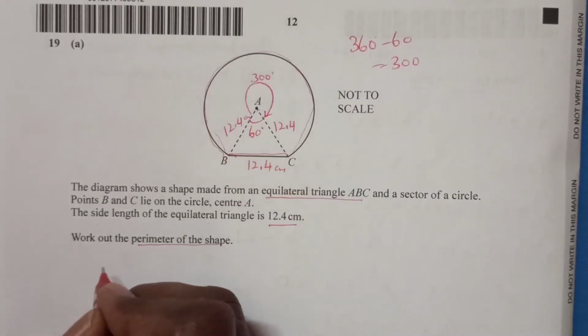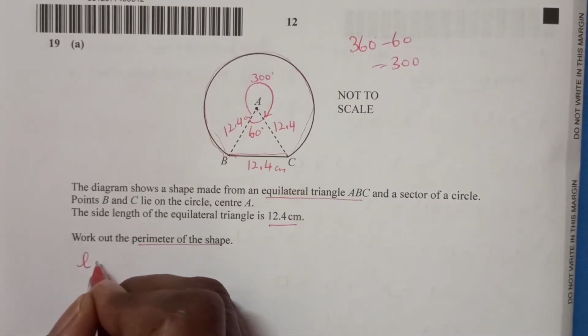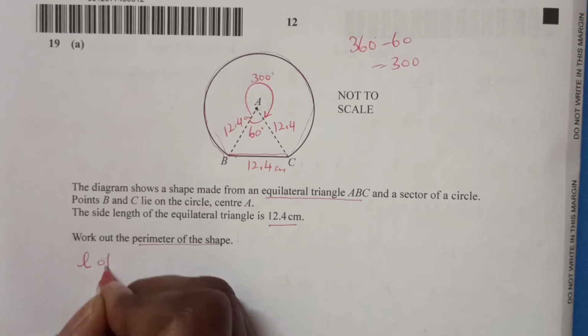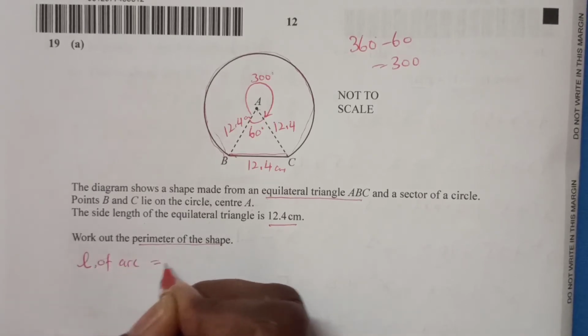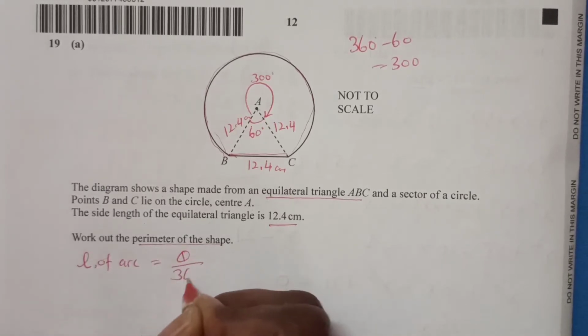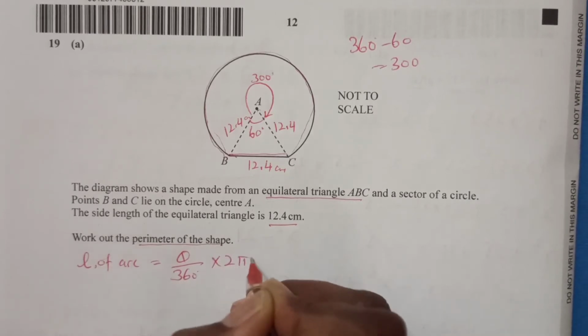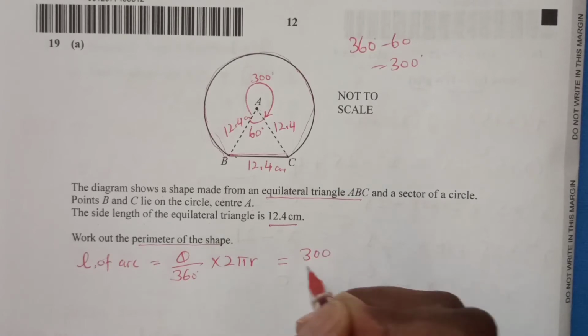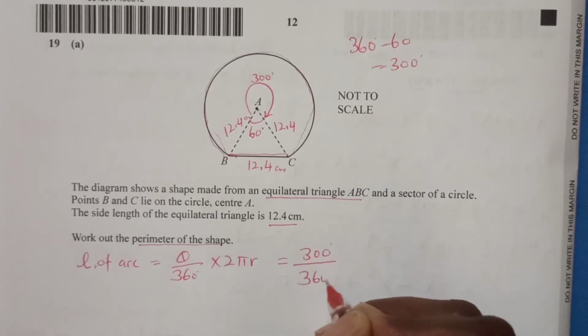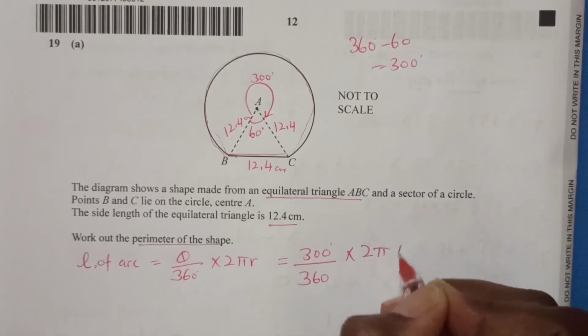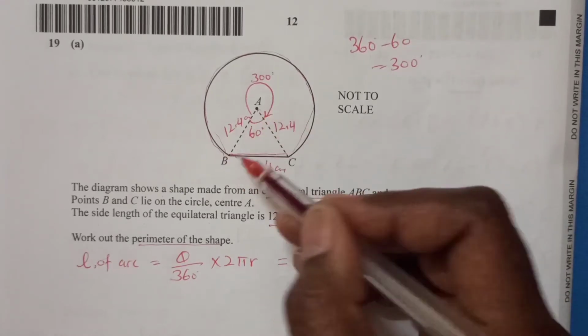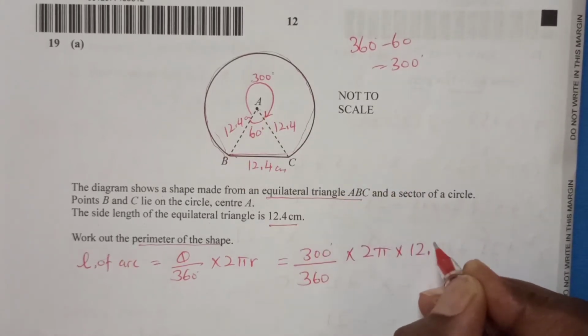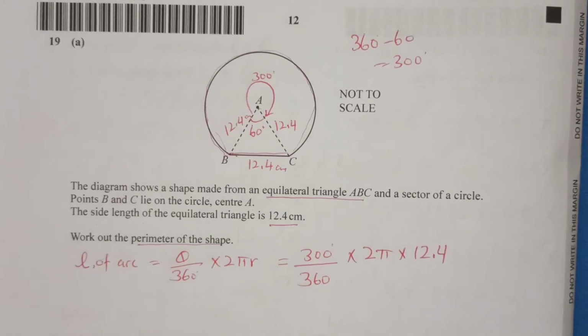The length of the arc, the formula is theta over 360 times 2 pi r, right? Theta is now 300 degrees. 300 over 360 times 2 pi, and the radius r is 12.4, right? So let's calculate this one.